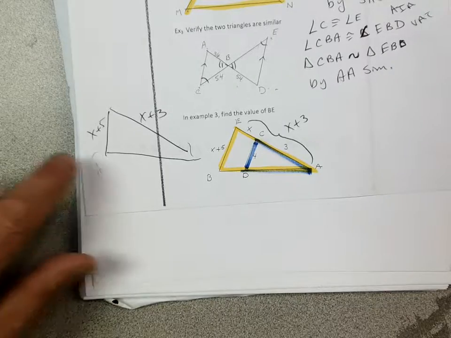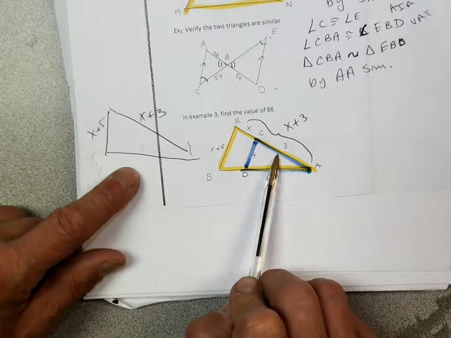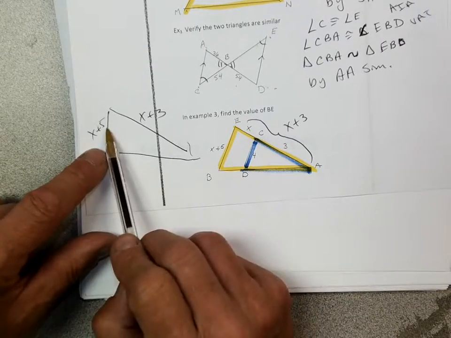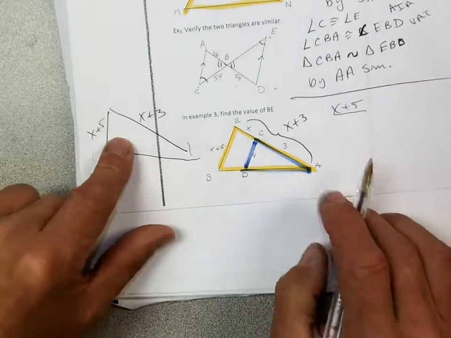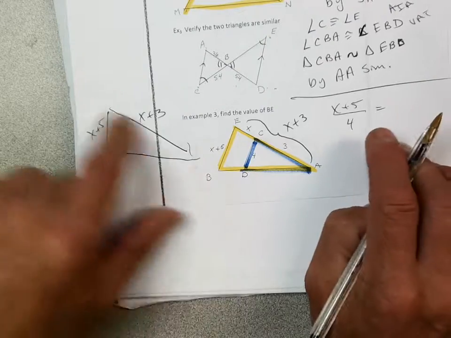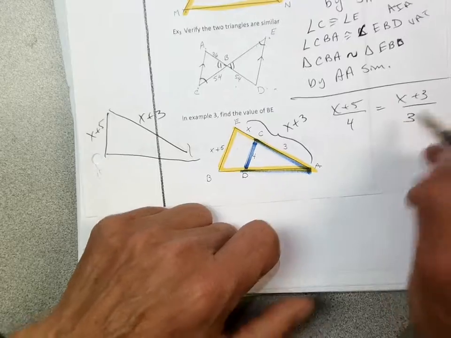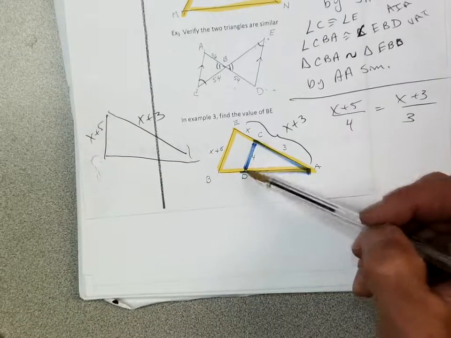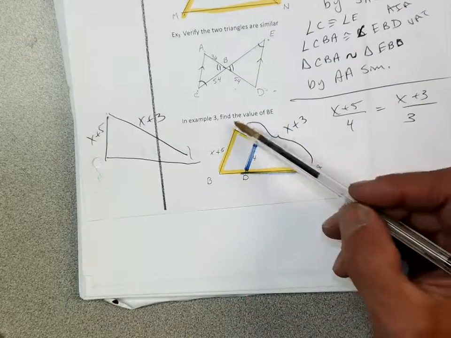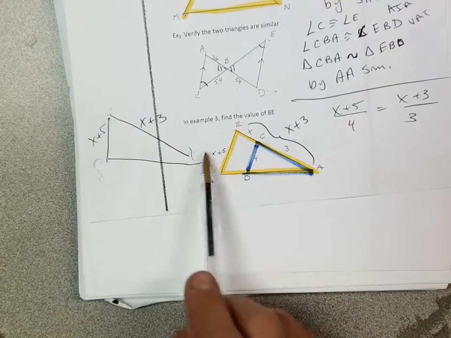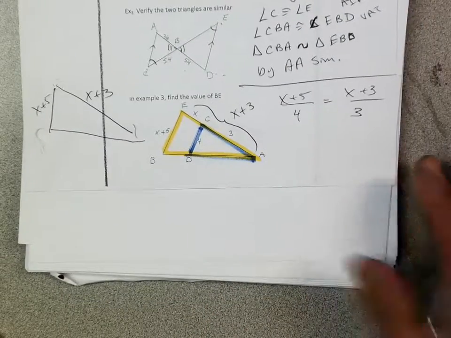So I'm going to go big triangle to little triangle, big triangle to little triangle, okay? There are many ways to do it, but I'm just going to go x plus 5 goes to 4, as x plus 3 goes to 3. So I did big base to little base, big side to little side. Does that make sense? Again, there are probably about 12 different ways to set this up, but this will work, okay?